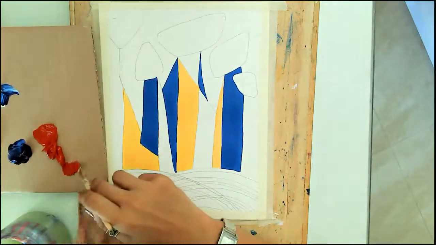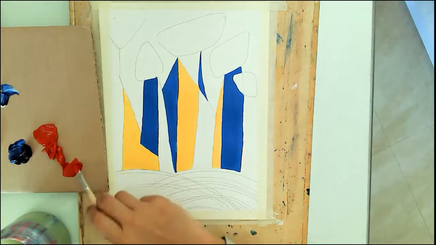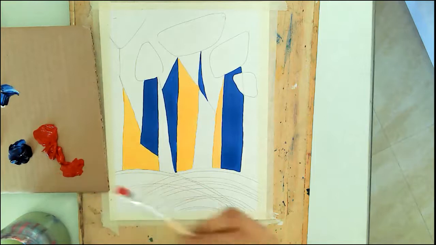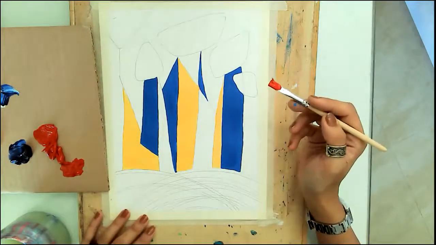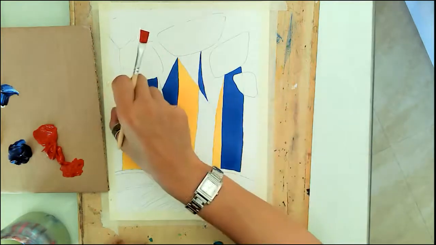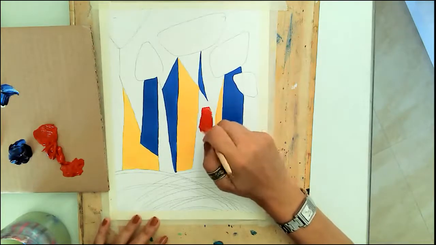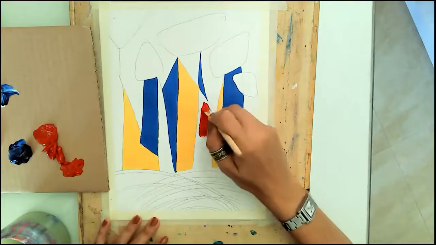Red it is. So red is his favorite color, was his favorite color, and he's not alive anymore. Let's start working with red. Red, red, red. Red goes where? Anything, anything. So let's keep these sides white, and let's start putting red in the center.